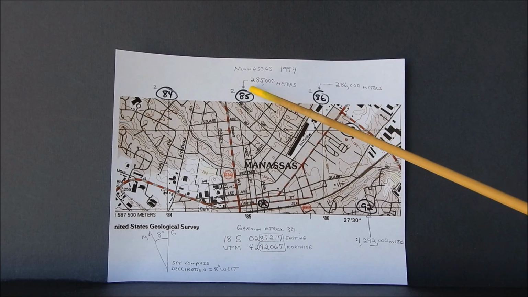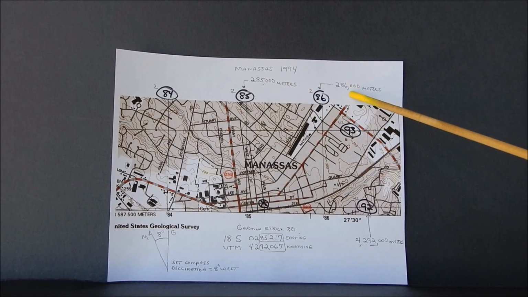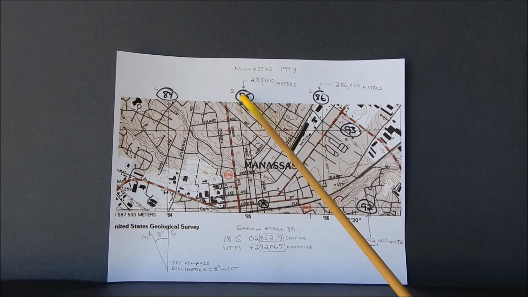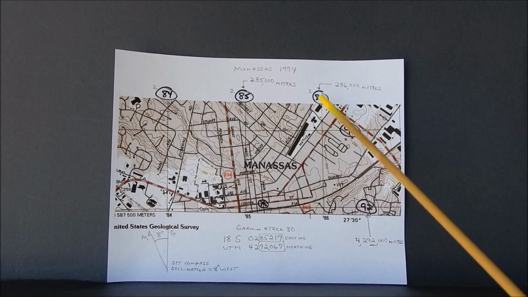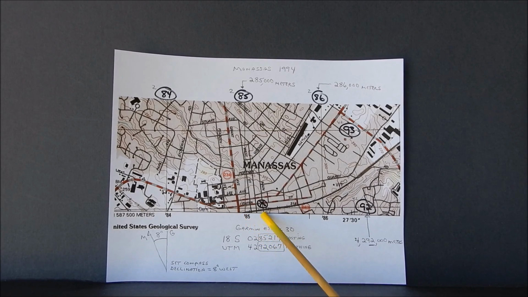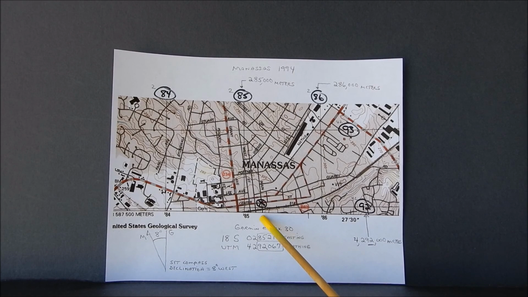So if you look at this number for my easting, you can forget about the 0. That's 285,217 meters. So there's 285,000, there's 286,000, so I am in between 285 and 286. So I'm about here.